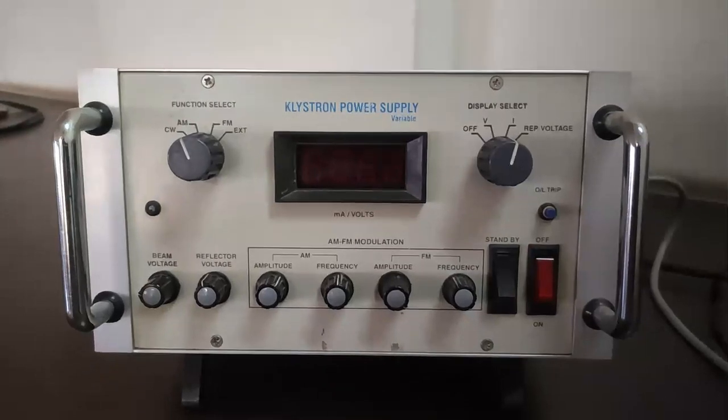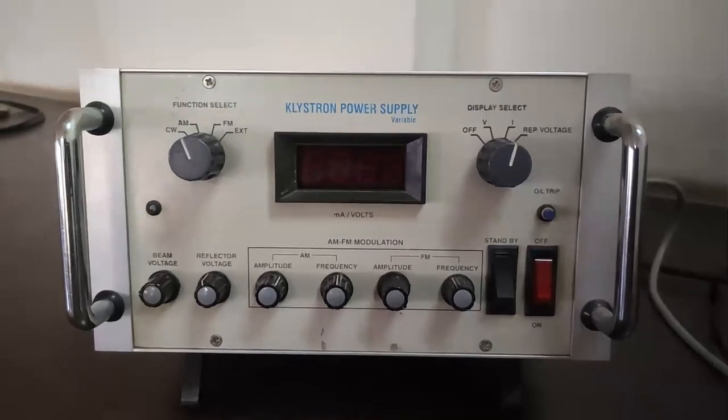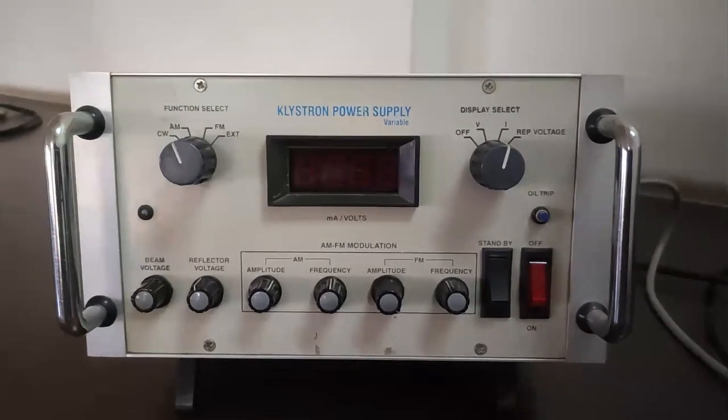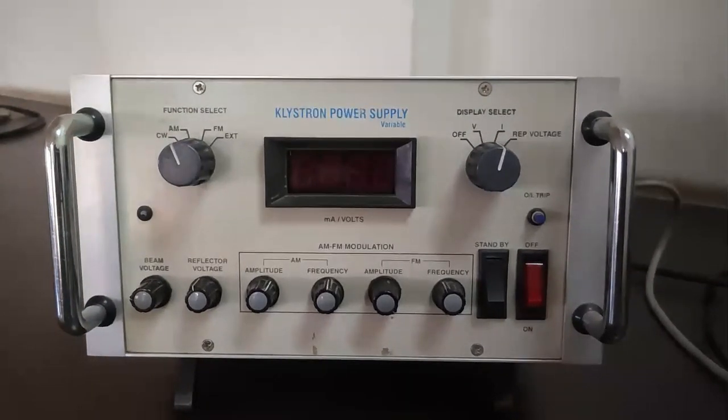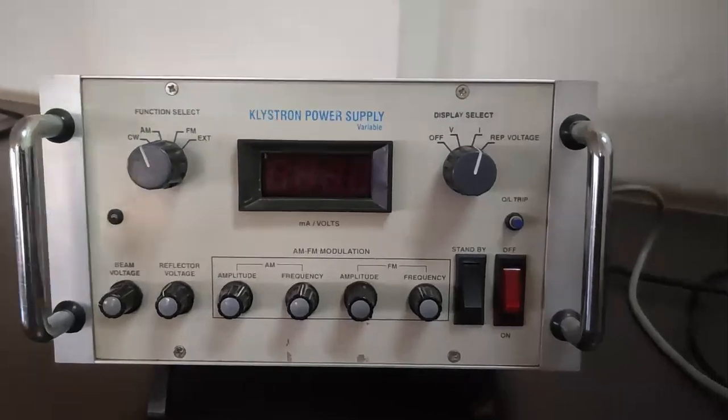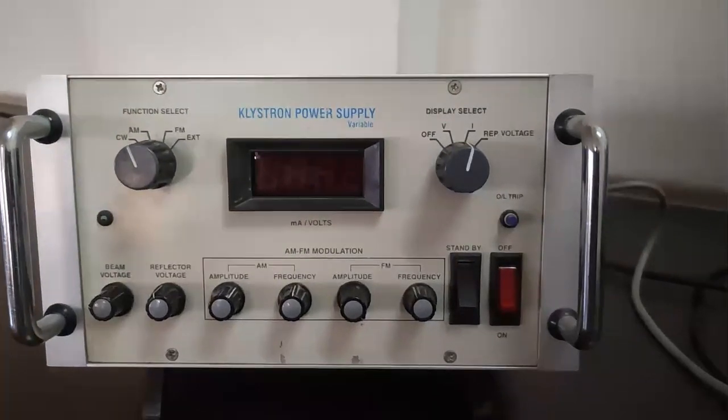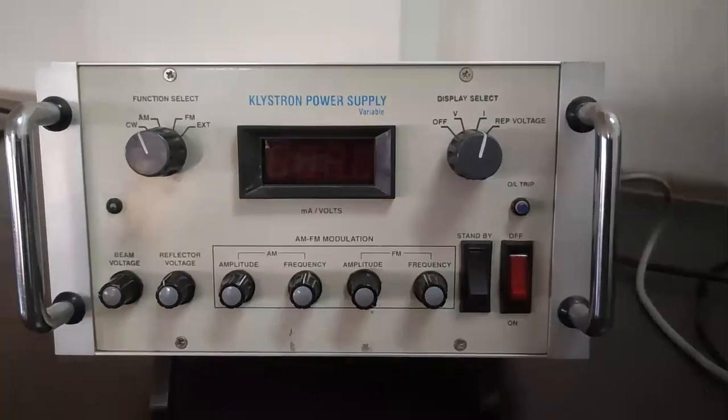And then the second knob is display select, which means what you want to display on this display screen. Either you want to display voltage, or current, or repeller voltage, that is REP voltage.